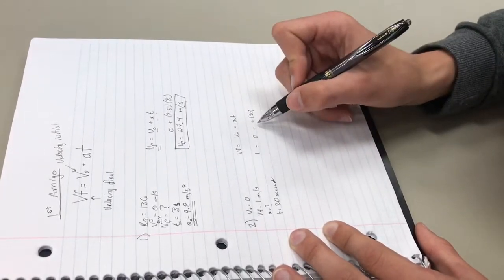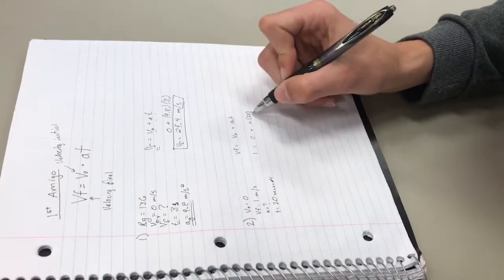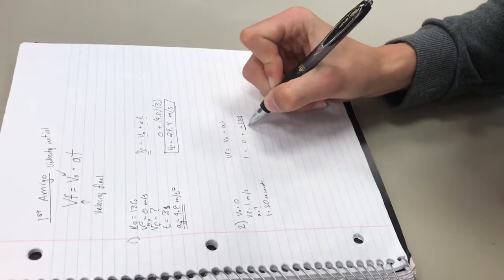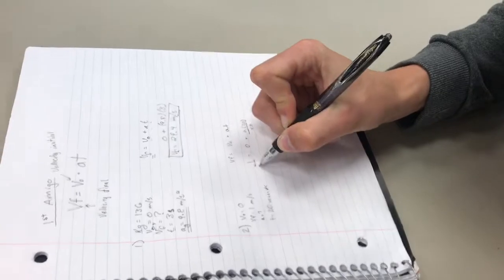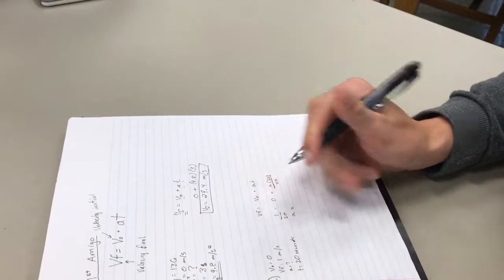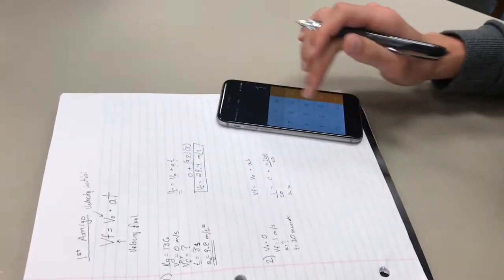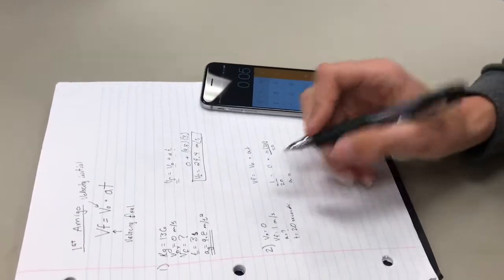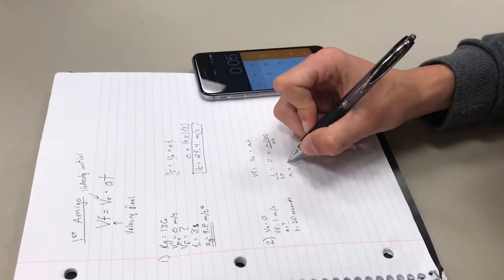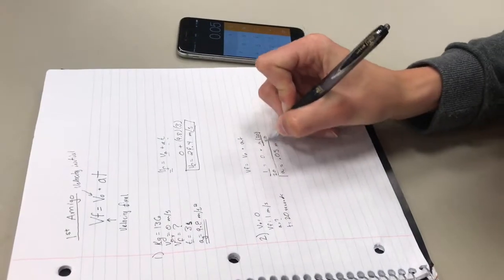So as you can see, all we have to do is divide 20 out from this side of the equation. So then acceleration is equal to, pull out our calculator, 0.05 meters per second squared.